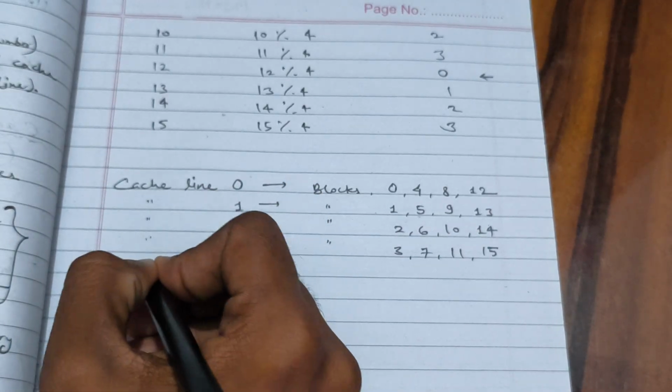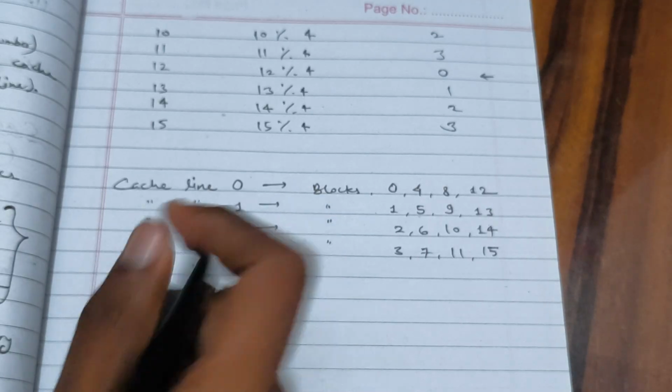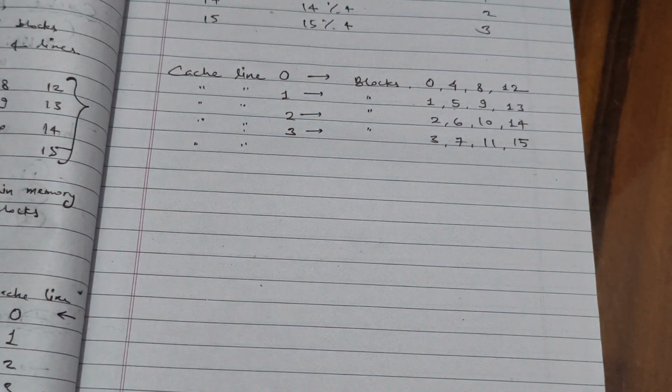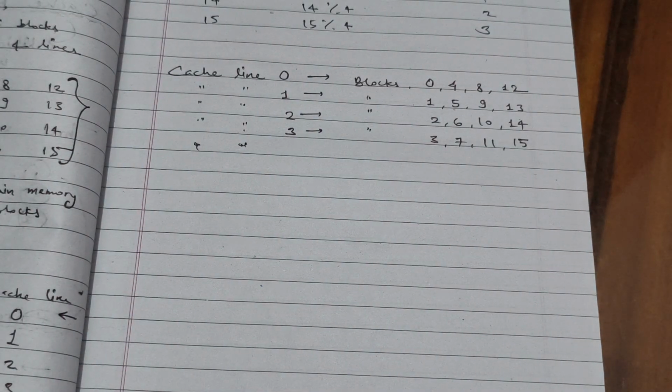So yes, now we have understood the concept of how direct mapping actually works, but we need to see the problem which is arising here: a single cache line should be storing a single block from main memory, but here we are getting 4 blocks at the same time.